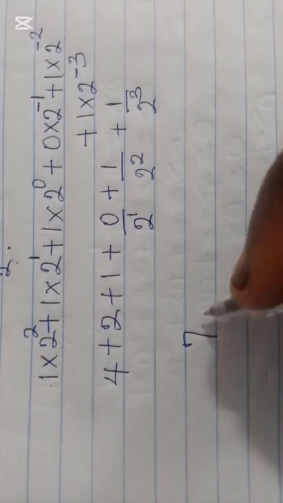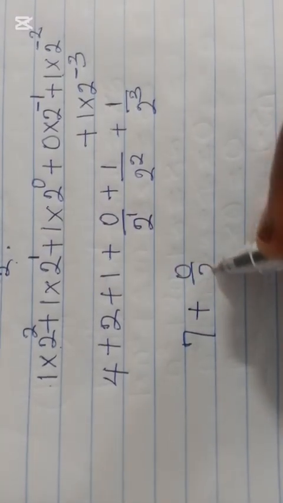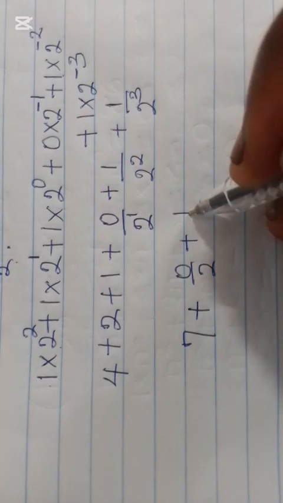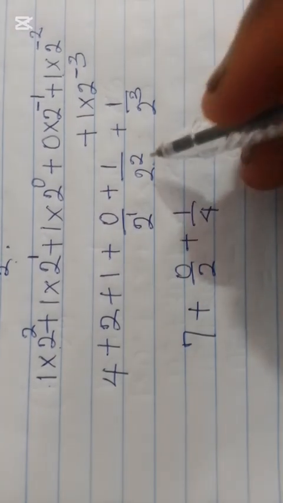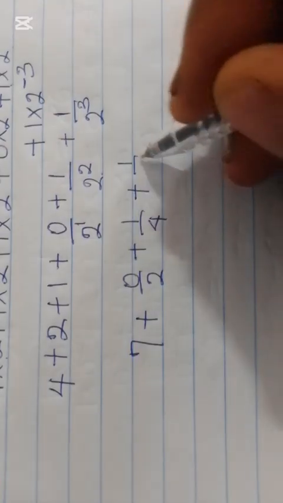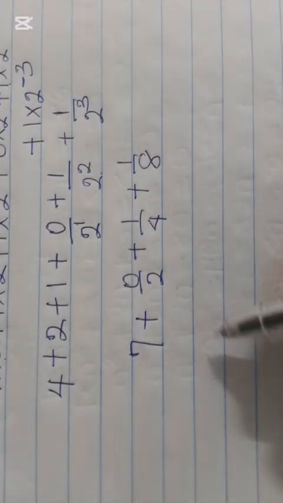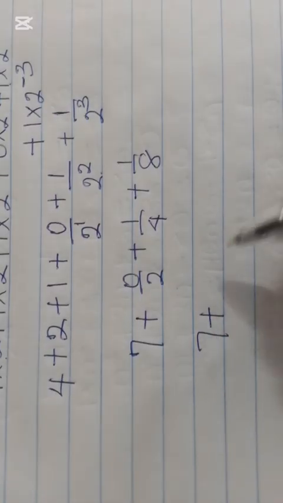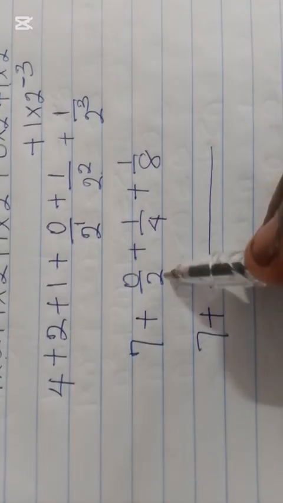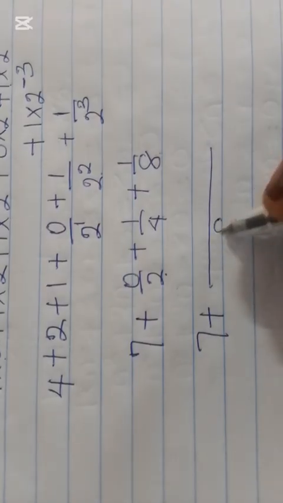So here is 7 plus 0 over 2 plus 1 over 4, plus 1 over 8. So let's find the LCM of this denominator. So here is 7 plus, the LCM of 2, 4, and 8 is 8.